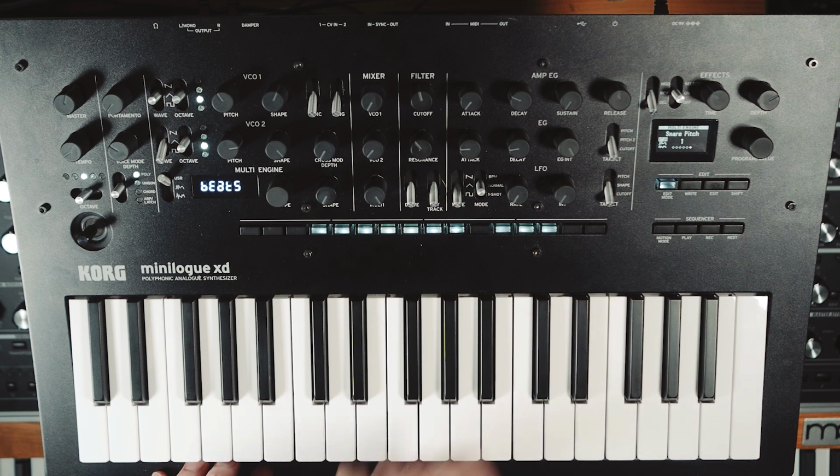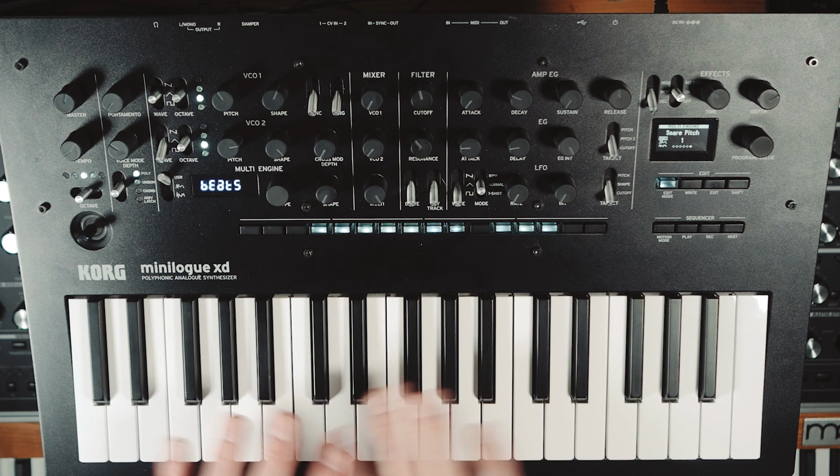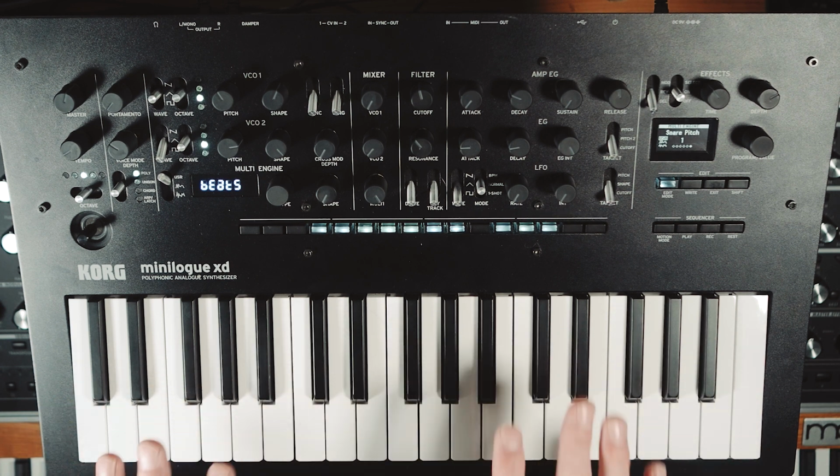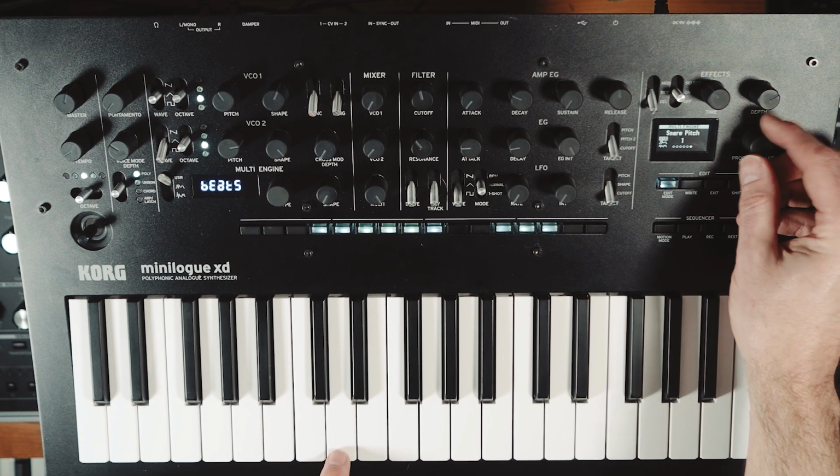And then the very last parameter is also related to the snares, and it's snare pitch. So by default, the snares are all at their lowest pitch, but you can turn up the pitch.